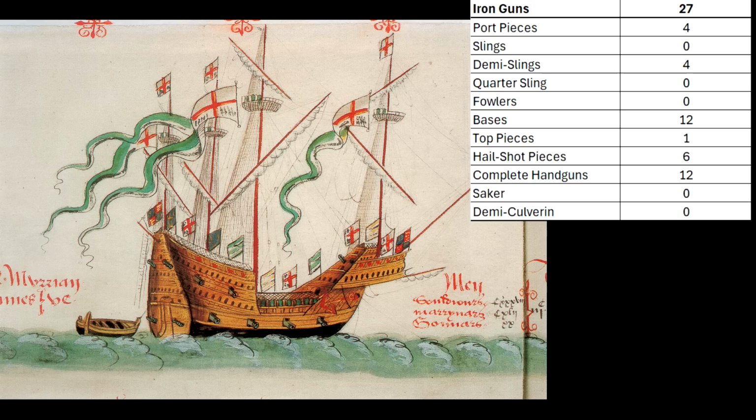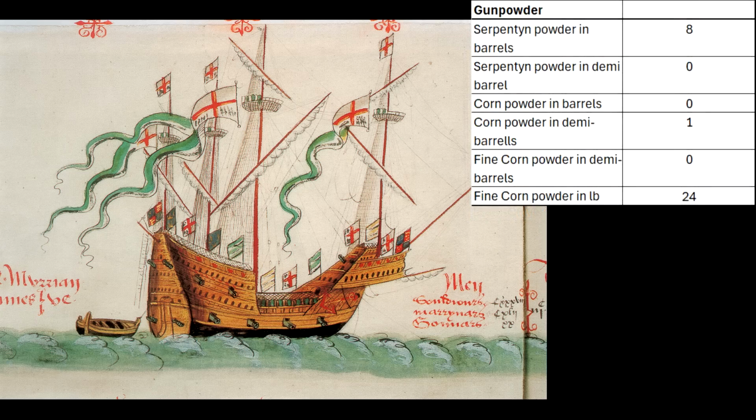No slings, although 4 demi-slings, nothing else apart from bases, 12 of them compared to 30, a single top piece, and just 6 hail shot pieces compared to 20 on the Great Bark, and also only 12 handguns compared to 20. Now, in terms of powder, you might think, oh, hang on a minute, what's the thing doing with 8 tons of gunpowder on board?